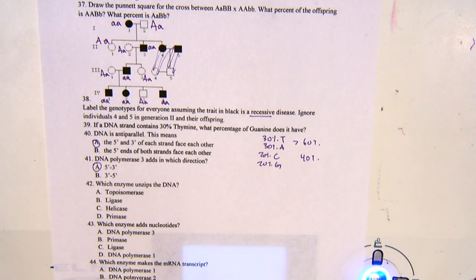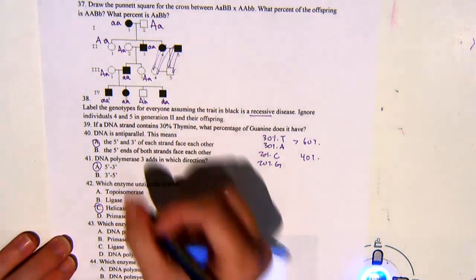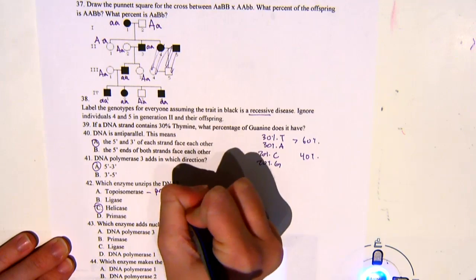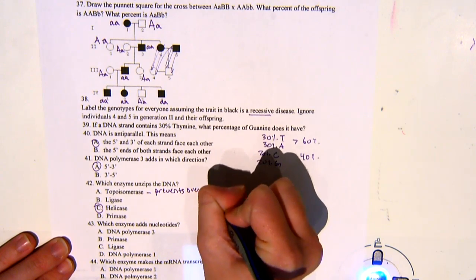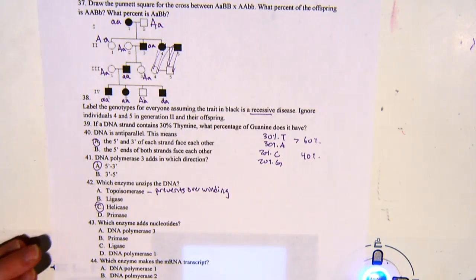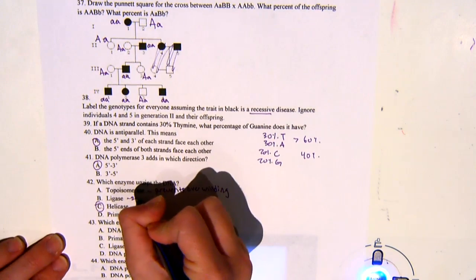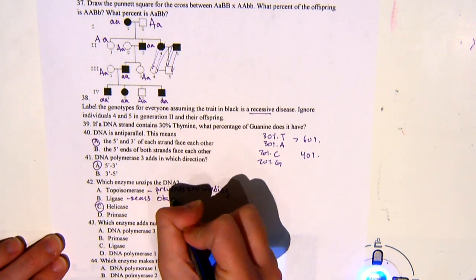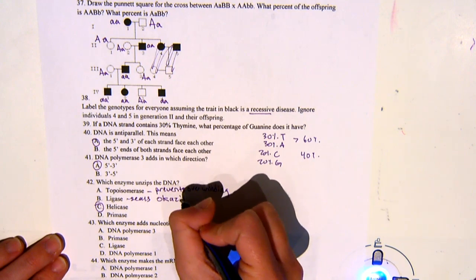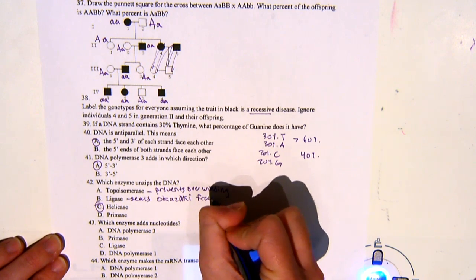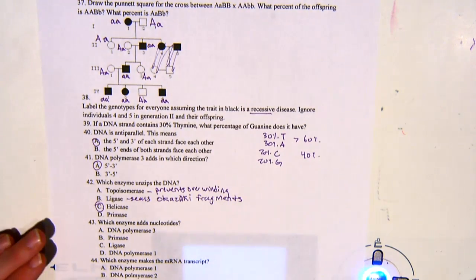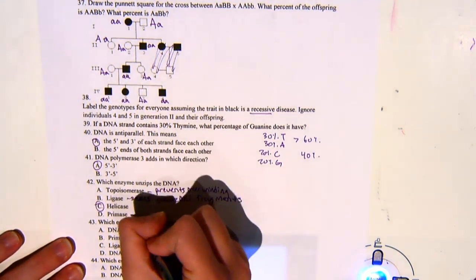42. Which enzyme unzips the DNA? Helicase. What does topoisomerase do? Prevents overwinding. What does ligase do? Seals the Okazaki fragment. And what does primase do? Places the RNA primer.